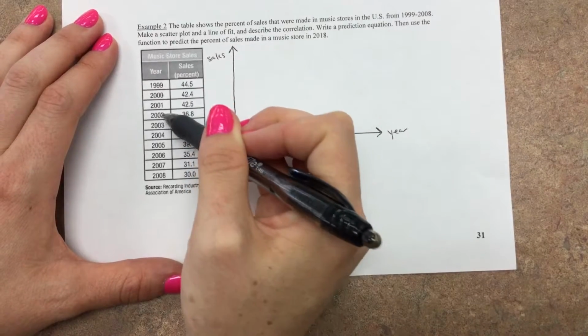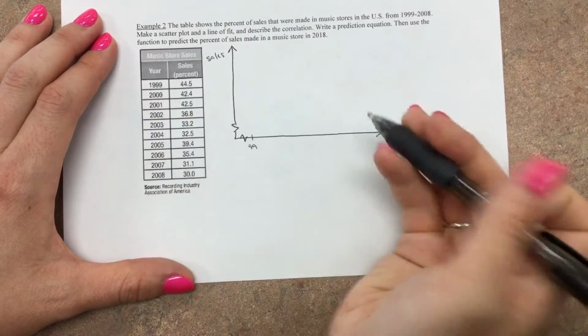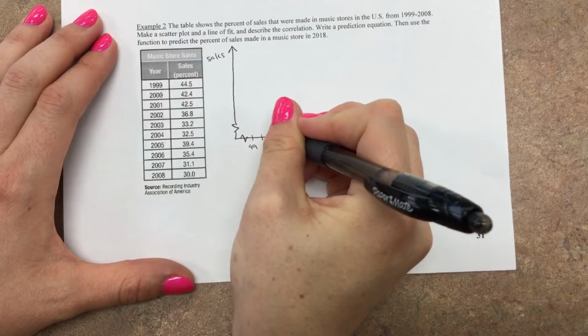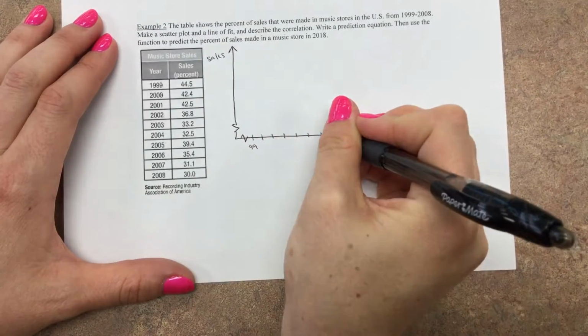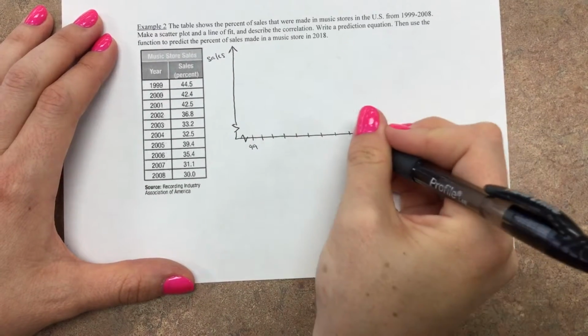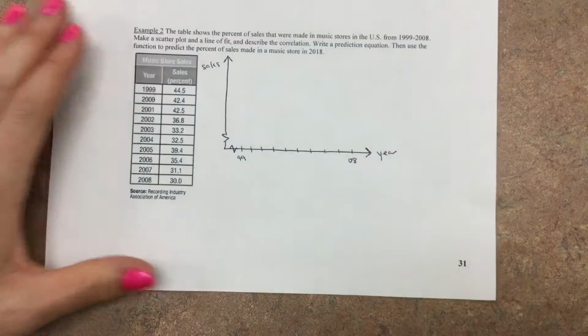So we've got 1, 2, 3, 4, 5, 6, 7, 8, 9, 10. That would make this 2008. So we've got all of those years in between.